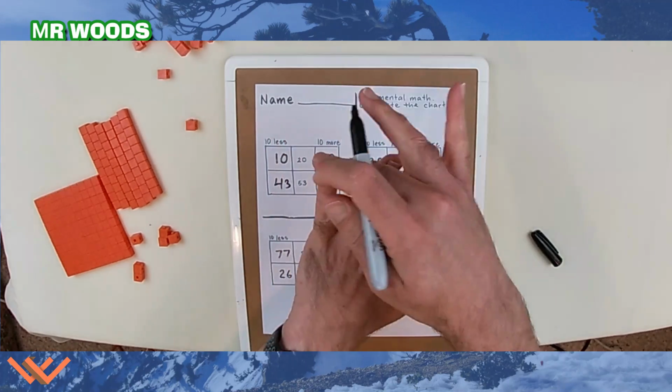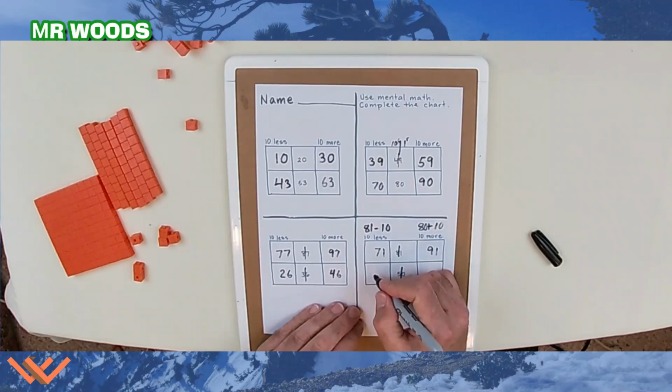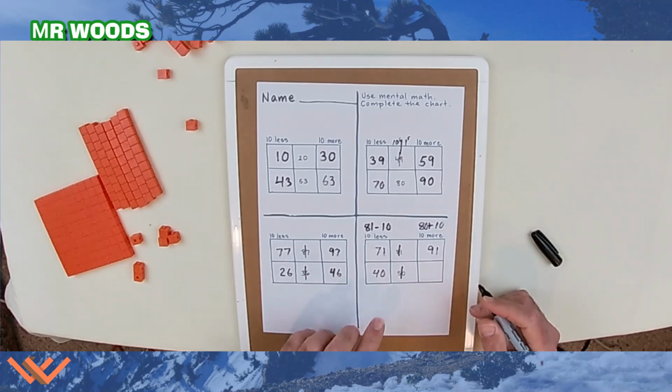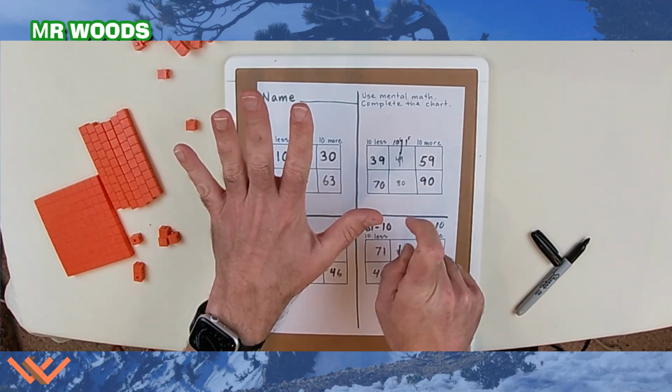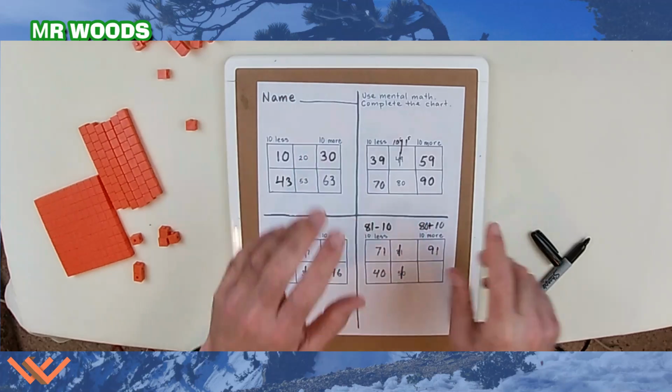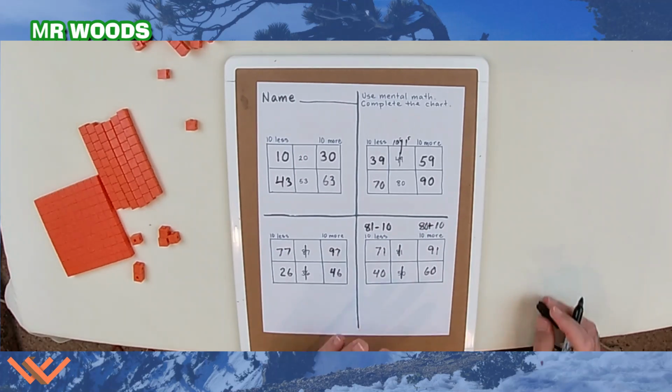5 tens, 10, 20, 30, 40, 50, minus 1 10, 40. 5 tens plus 1 10 is going to be 1, 2, 3, 4, 5, 6 tens. Easy peasy. Do not be afraid to go out and try this. I want you to work at it.